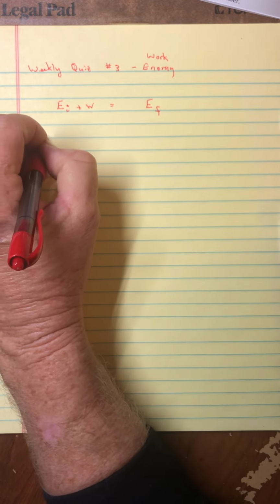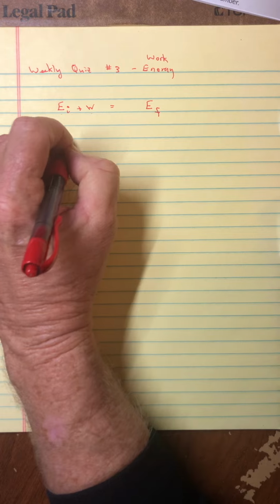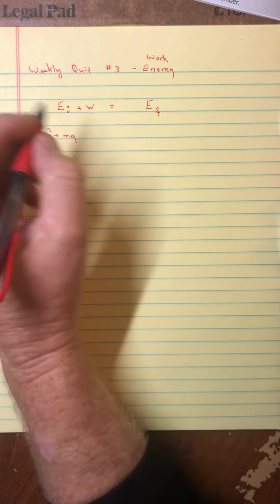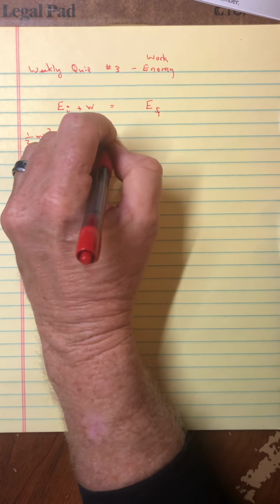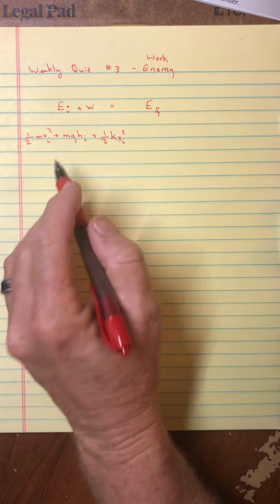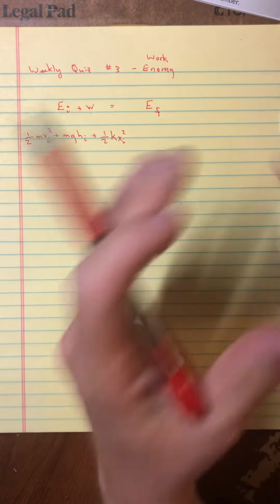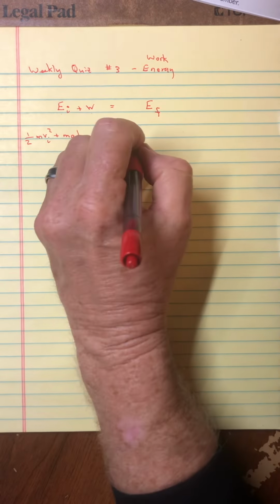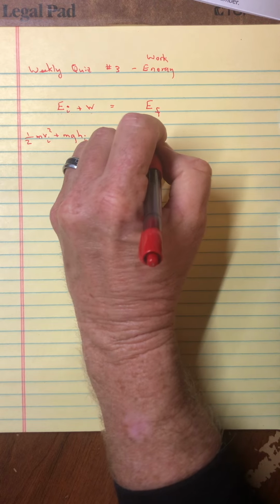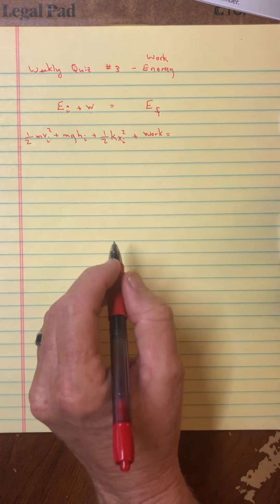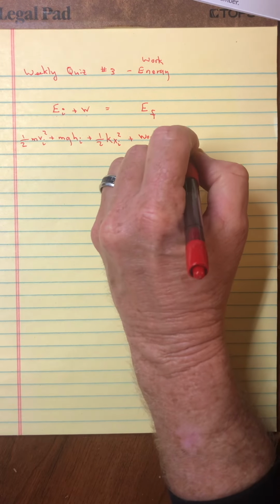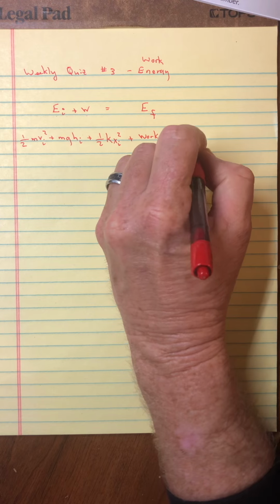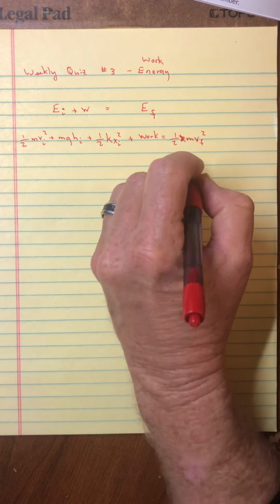So it would look something like this. You would say, okay, I could start with some initial kinetic energy. I could start with some initial gravitational potential energy. I could start with some initial elastic energy from a spring, plus any work that's done, then equals the final energy. And so this would be the final speed.